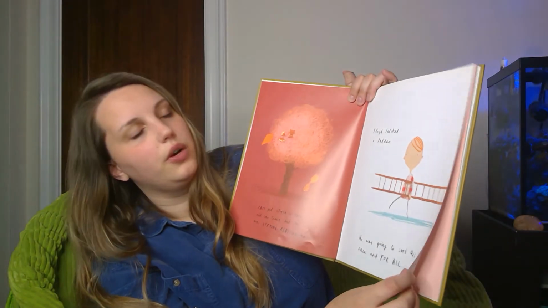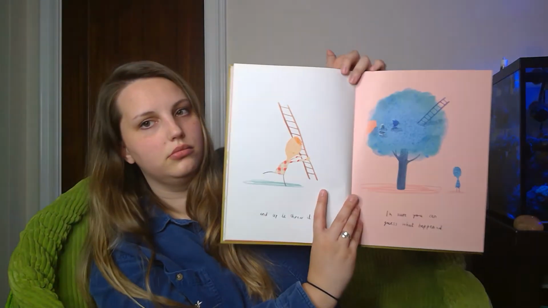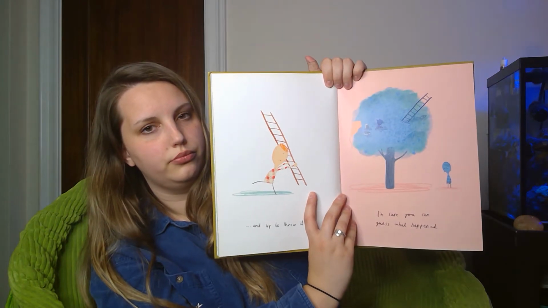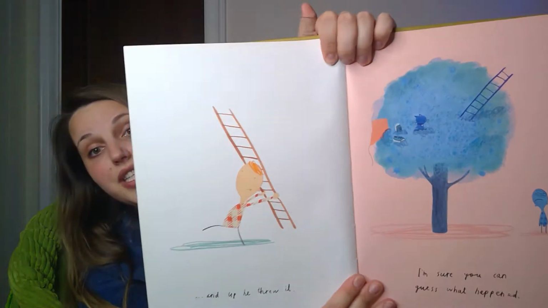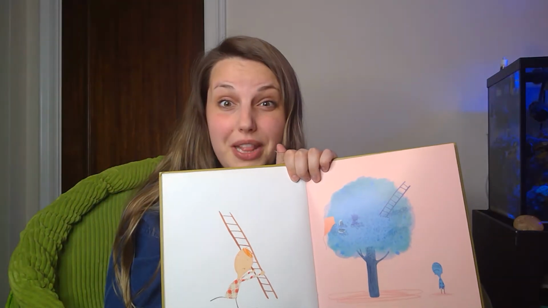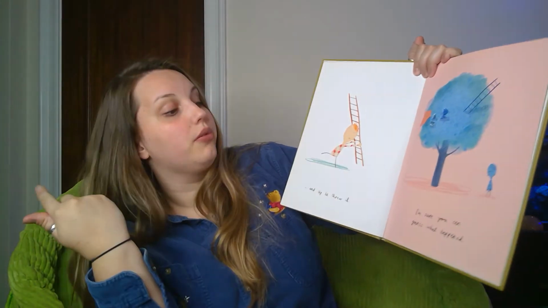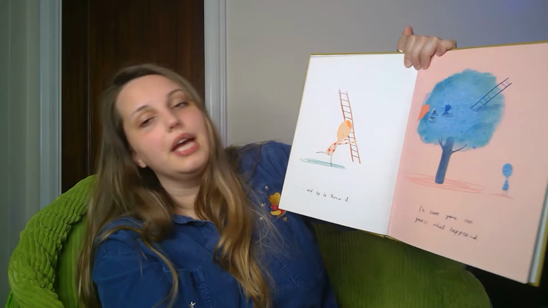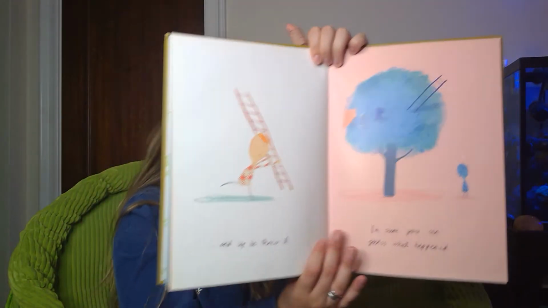Okay, let's see Floyd climb the ladder to get up into... Looking at the pictures, not even reading the words. What did Floyd do with the ladder? He threw it up in the tree. Oh, Floyd. And up he threw it. I'm sure you can guess what happened. What happened? It got stuck.